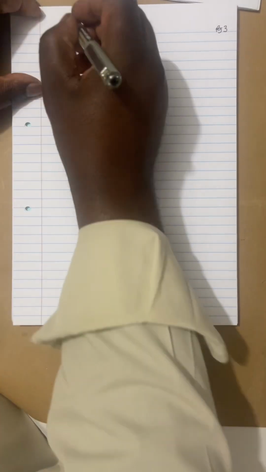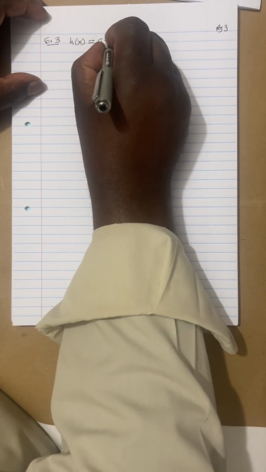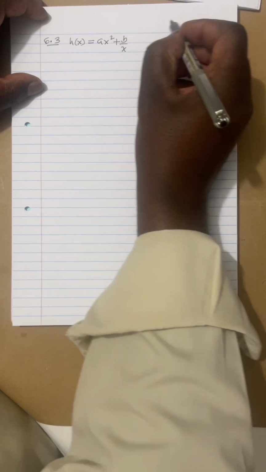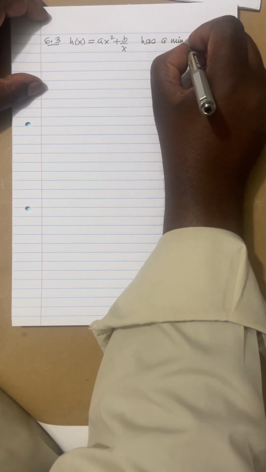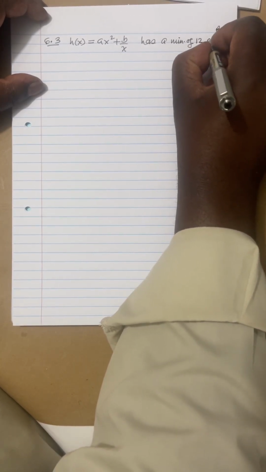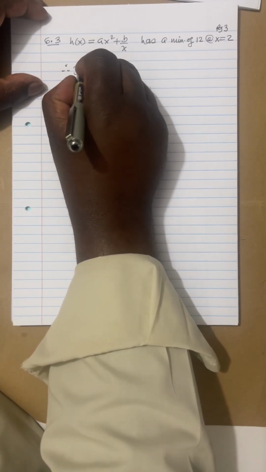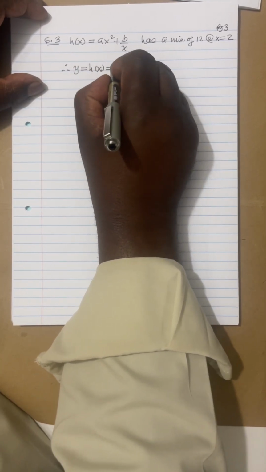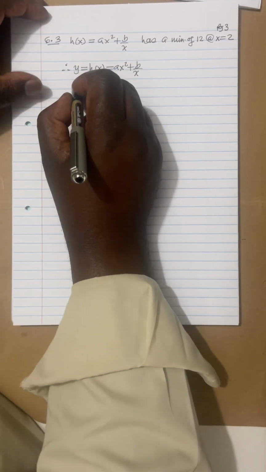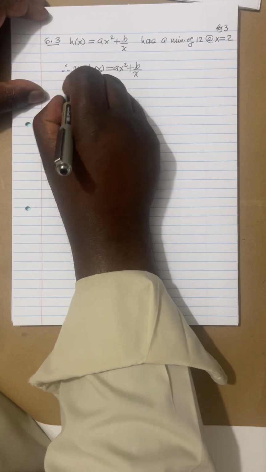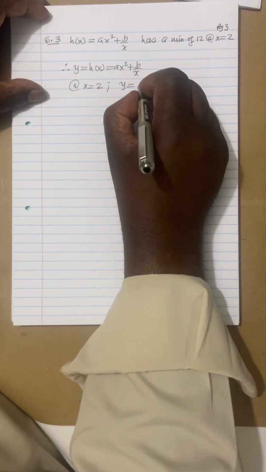So let's first put down what we know. What we know is h of x is equal to ax squared plus b over x. We are told this has a minimum of 12 at x equals 2. So it means that, therefore, y is equal to h of x is equal to ax squared plus b over x. And so this implies, at x equals 2, we are told y is equal to 12.